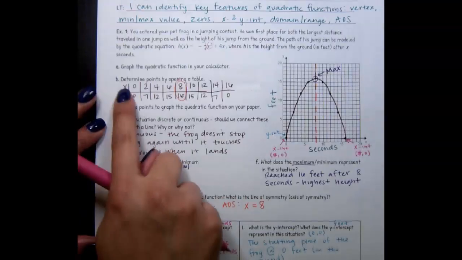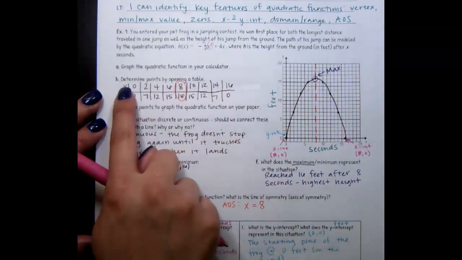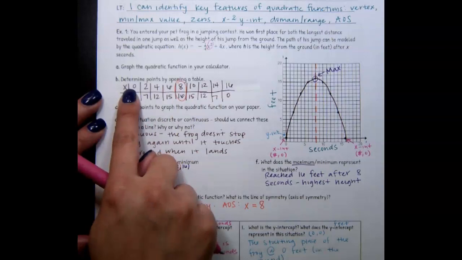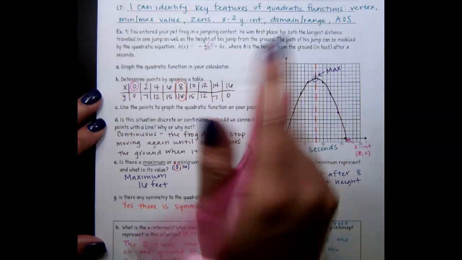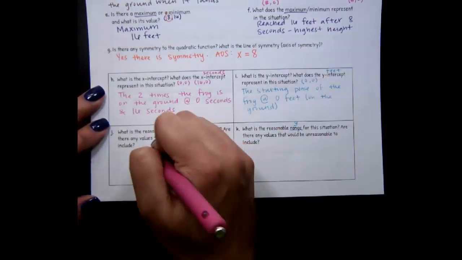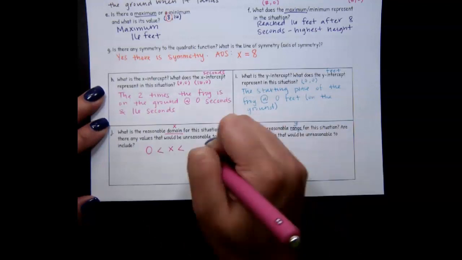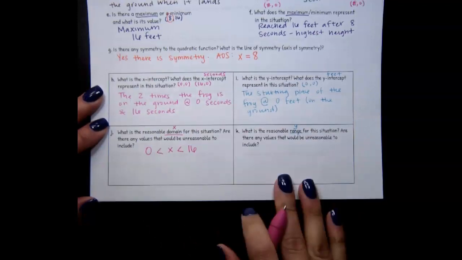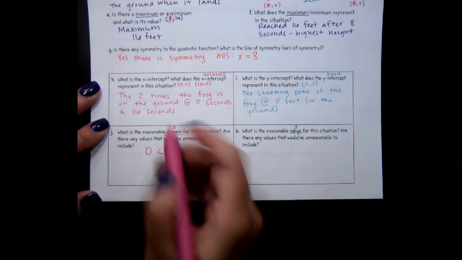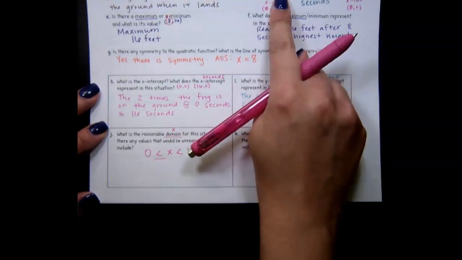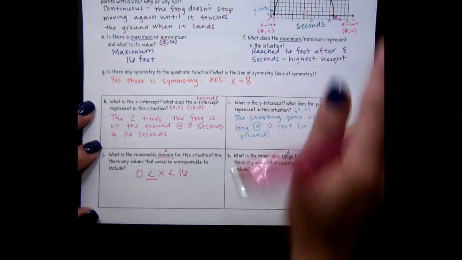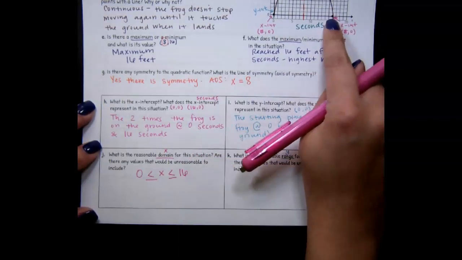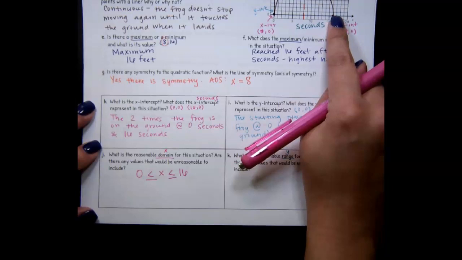If I look at my x values in my table, what is the smallest x value I have? 0. And what is the largest x value that I have? 16. So that's what I'm going to use down here. My smallest x value is 0. My largest x value is 16. Can it equal 0? Yes, because at 0 seconds the frog is on the ground. Can it equal 16 seconds? Yes, because at 16 seconds the frog is on the ground.